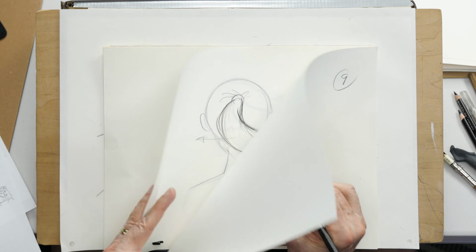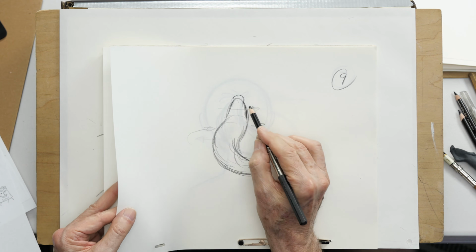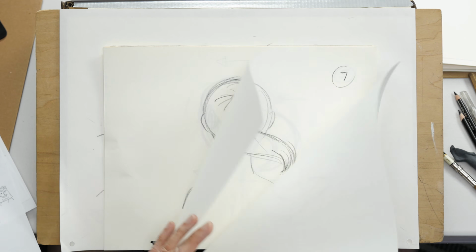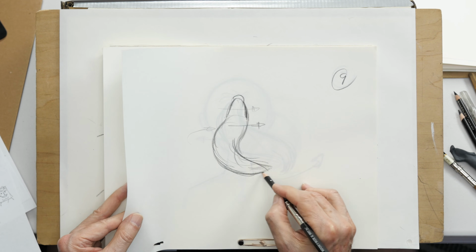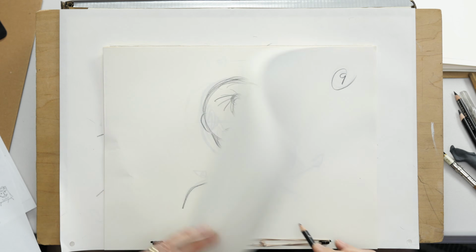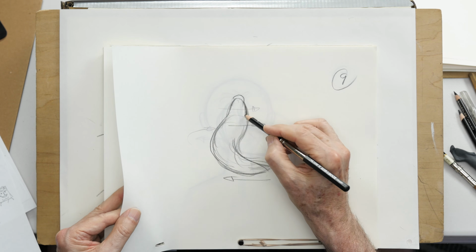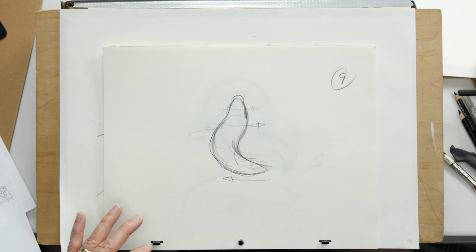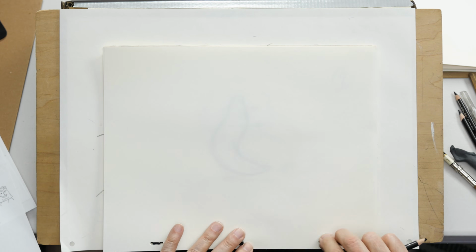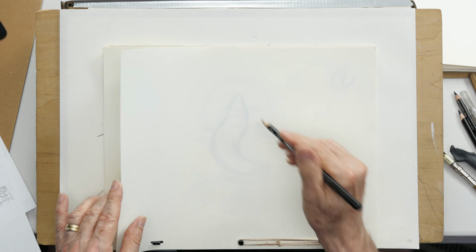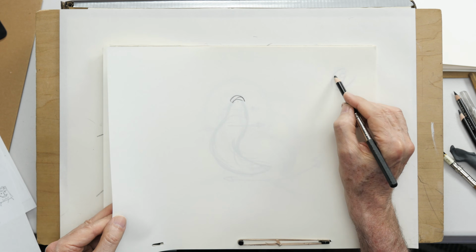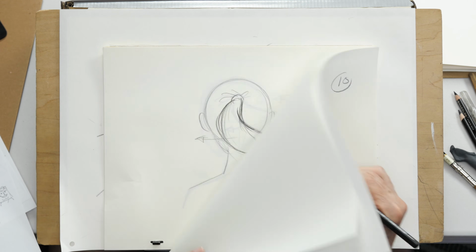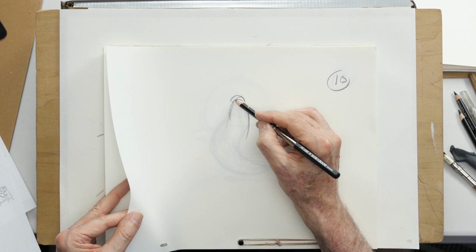So this middle part is starting to move to settle in this direction, and this end here is dragging, but it is now moving in the opposite direction. Now in drawing 10, the upper part is slowly settling.